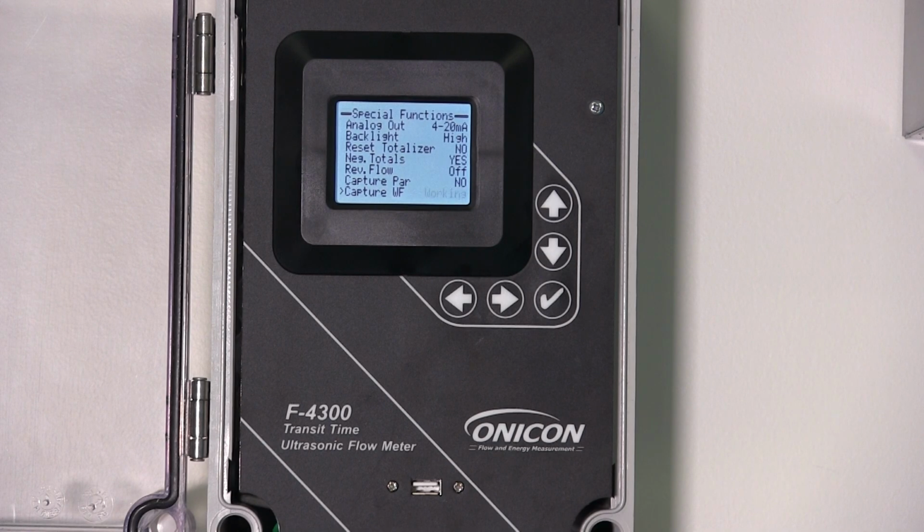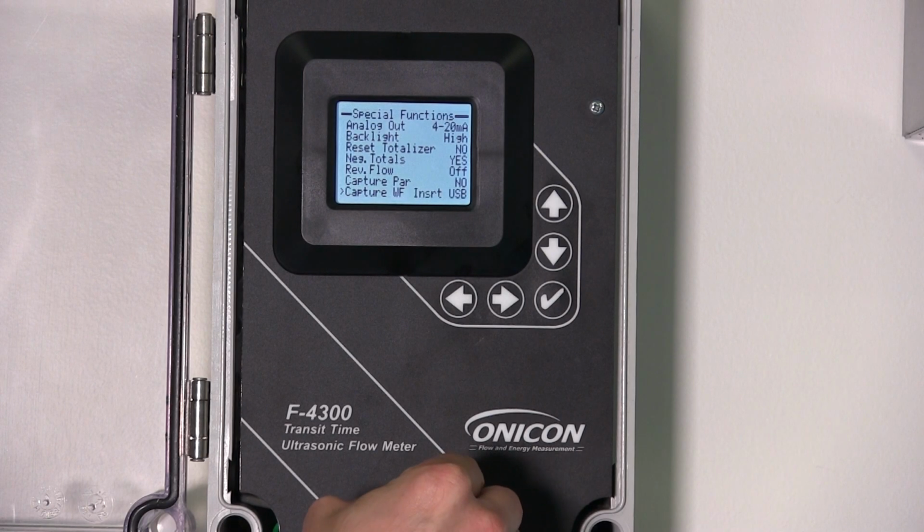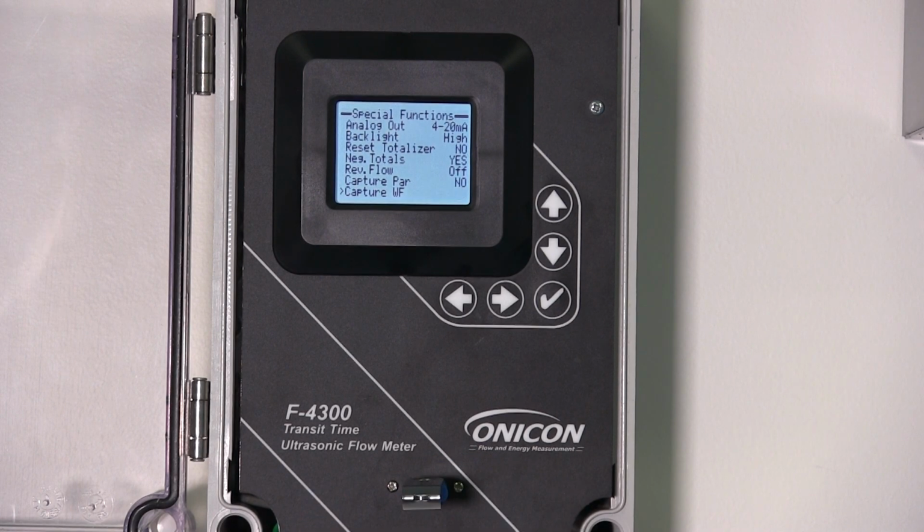The Capture Waveform status will flash working for approximately 30 seconds. When complete, the meter will prompt you to insert your USB. Do so only after this appears.